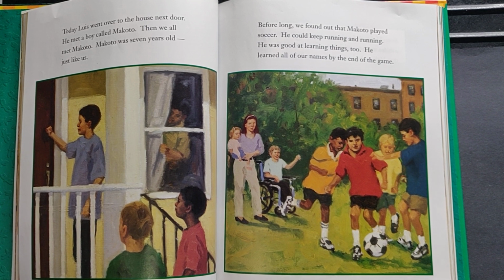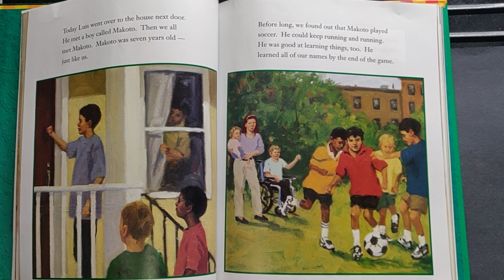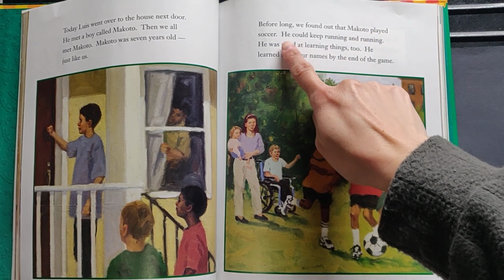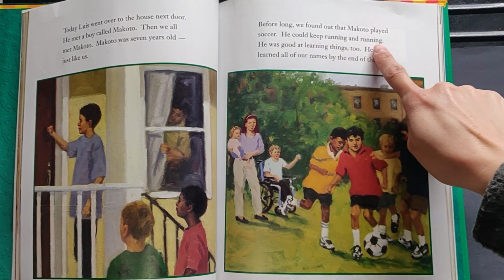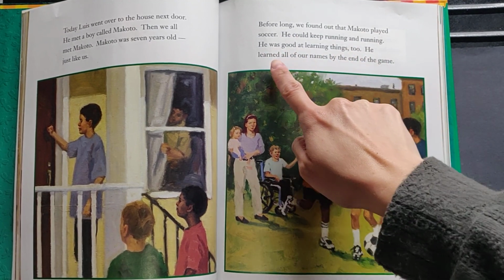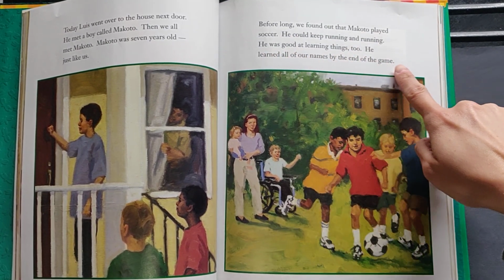Today, Louis went over to the house next door. He met a boy called Mikoto. Then we all met Mikoto. Mikoto was 7 years old, just like us. Before long, we found out that Mikoto played soccer. He could keep running and running. He was good at learning things too. He learned all of our names by the end of the game.